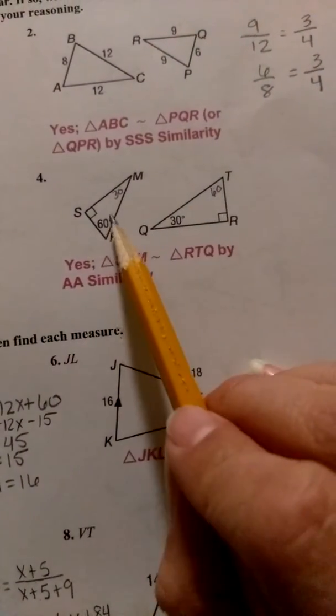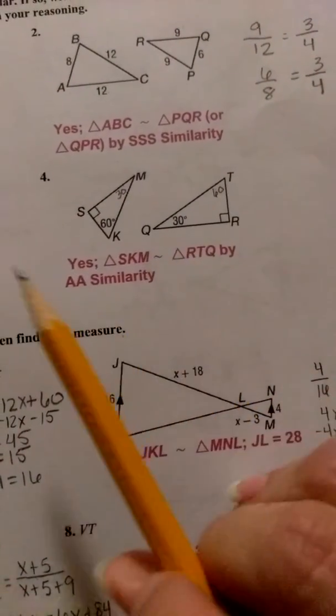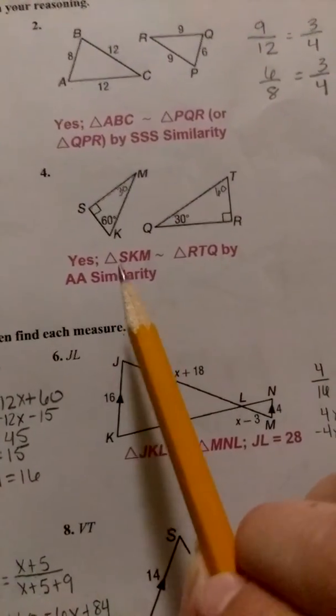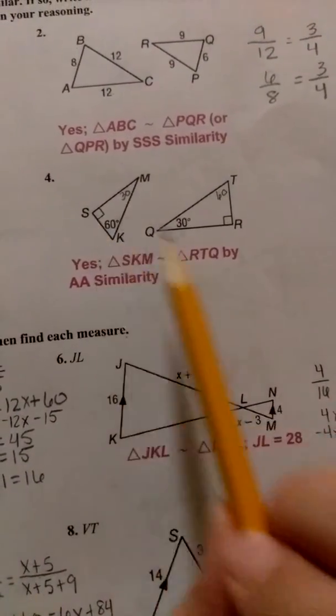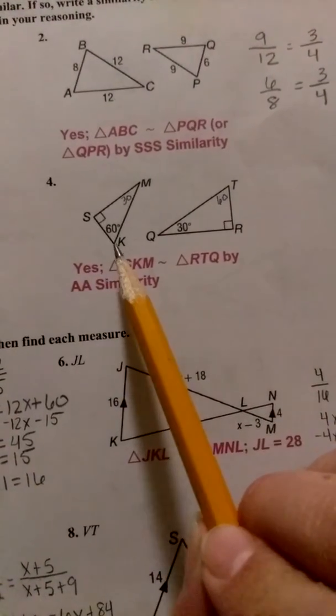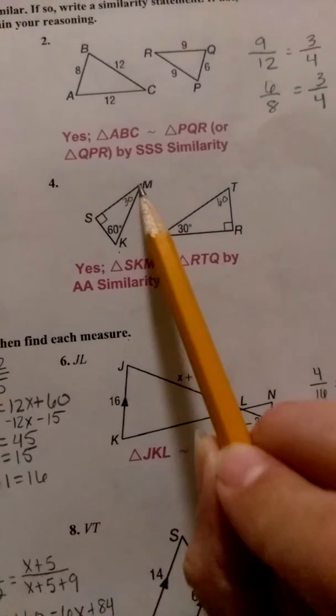So therefore you have two triangles that are similar, and you know it based on the angle-angle similarity. And again, you start with the 90-degree angle, 90-degree angle, and then you work your way towards 60, 60, 30, 30.